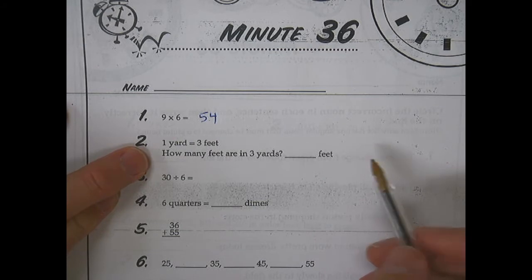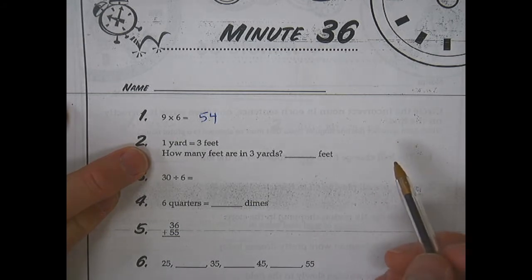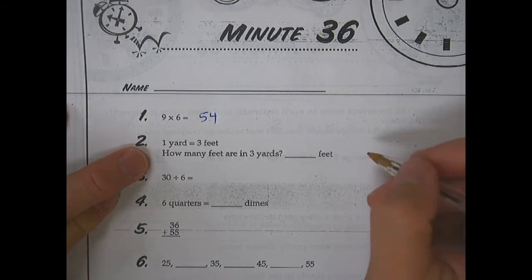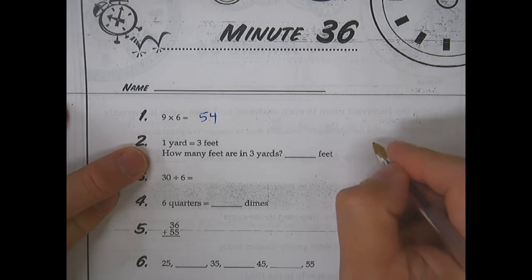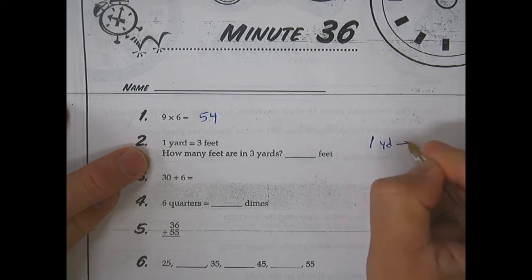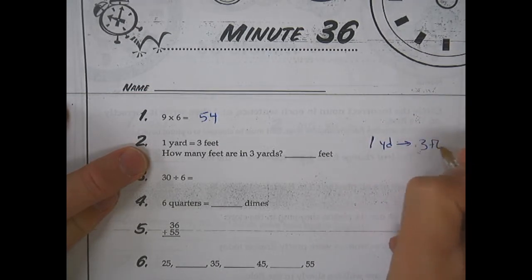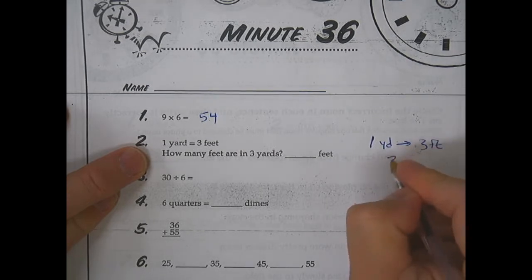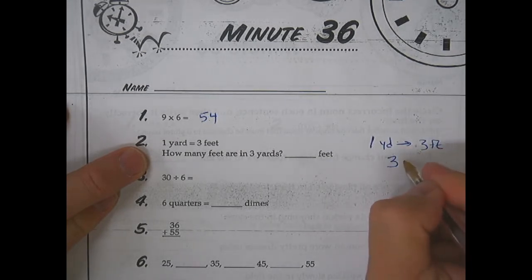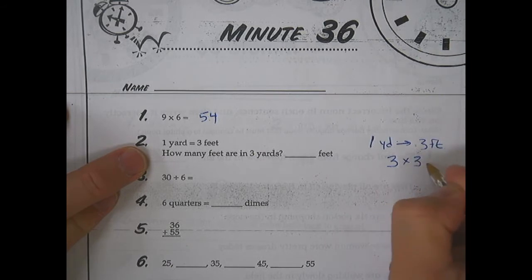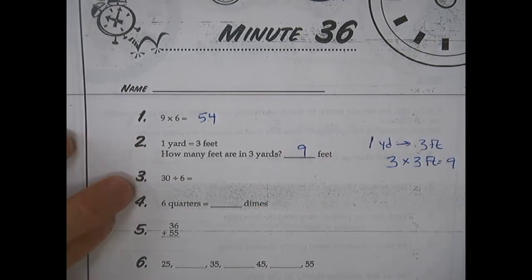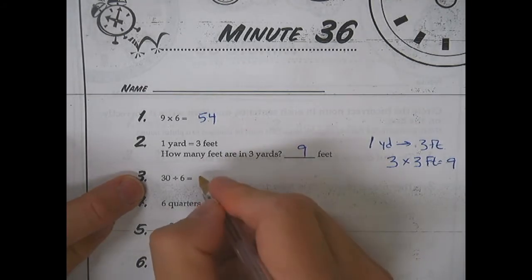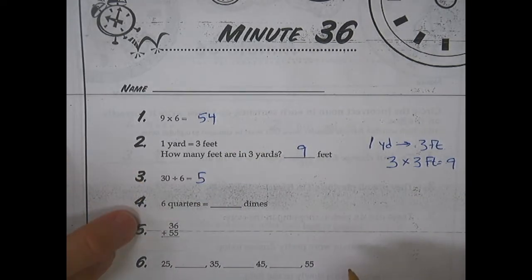1 yard is equal to 3 feet. How many feet are in 3 yards? All right, again, this is a multiplication problem. If we have 1 yard, that's 3 feet. If we had 3 yards, so 3 yards times 3 feet in every yard is going to give us 9 feet. 30 divided by 6 is 5.